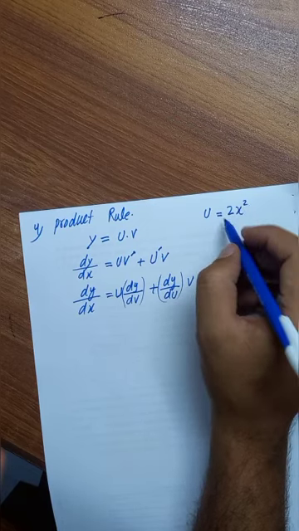We have an addition sign here. Now we are taking the derivative of u. We are again using the power rule. So 2 multiplied by 2 becomes 4, and x to the power 2 minus 1 becomes 1, but we do not mention the 1 here. And the value of v will be as it is, so we write v as 3 minus 2x.